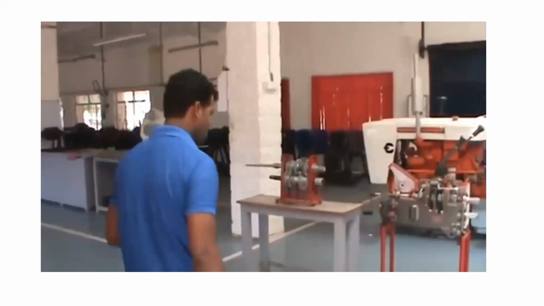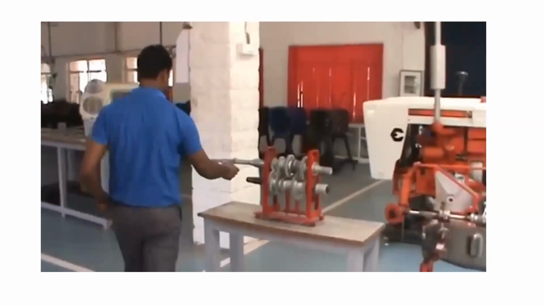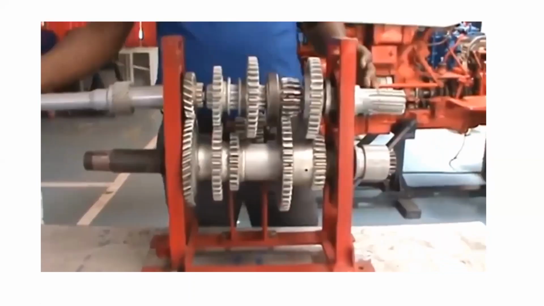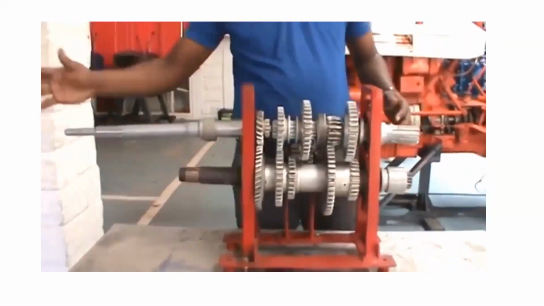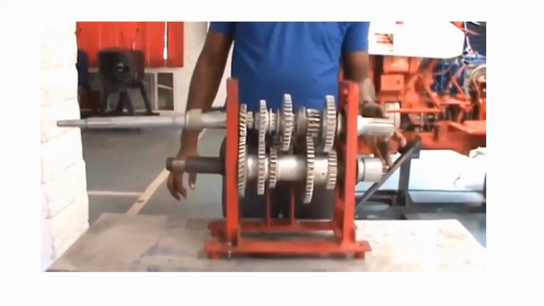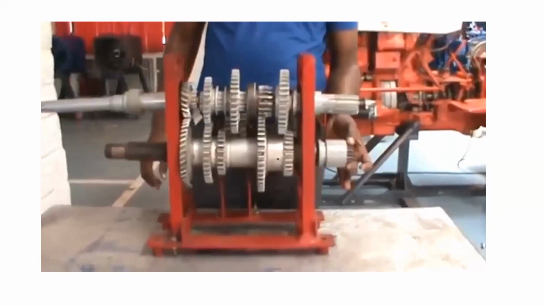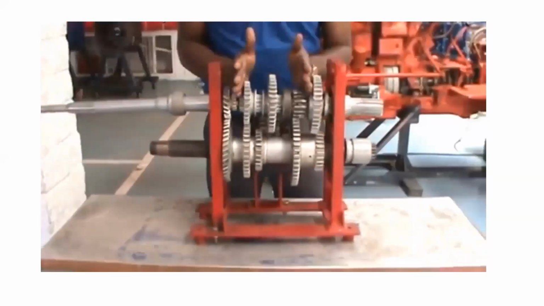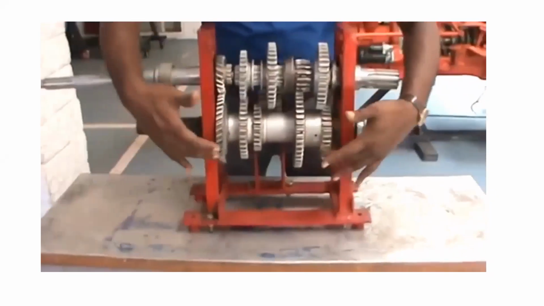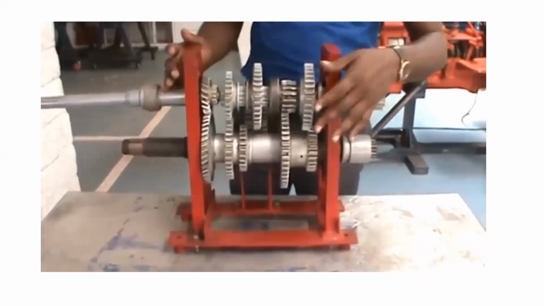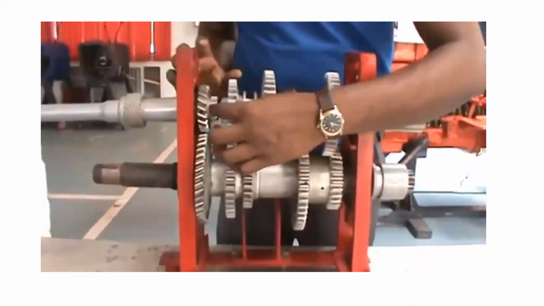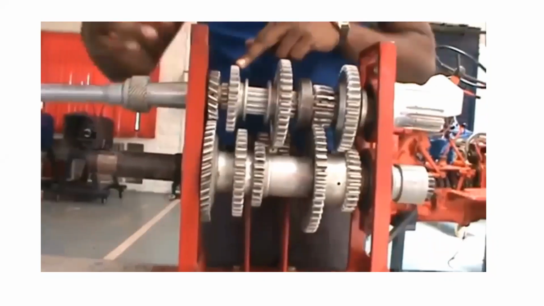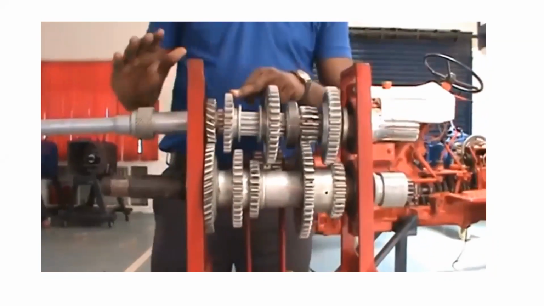The first one is the sliding mesh gearbox. So this is the sliding mesh gearbox, where there will be one input. This is the engine side, and there are 2 outputs. So this output is to the wheel, and this output is for PTO. So in this gearbox, this is the main shaft and this is the counter shaft. The gear arrangements are like this. So the gears of the counter shaft and main shaft are normally not in mesh.